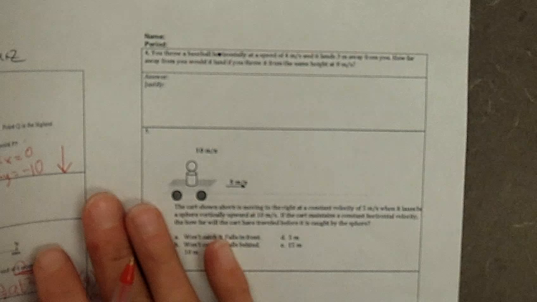Number 4, it says you throw a basketball horizontally at a speed of 4 meters per second, and it lands 3 meters away from you. How far away from you would it land if you threw it from the same height at 8 meters per second?